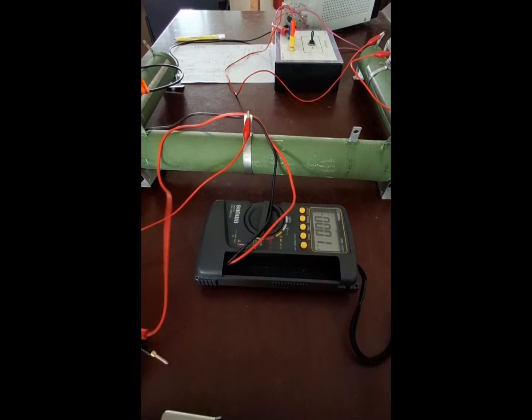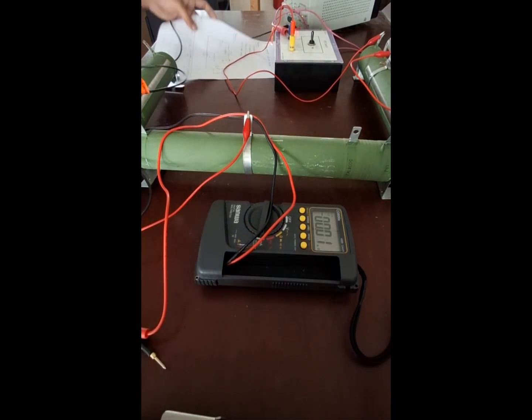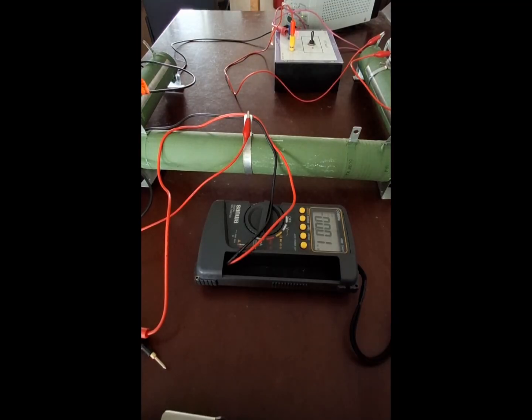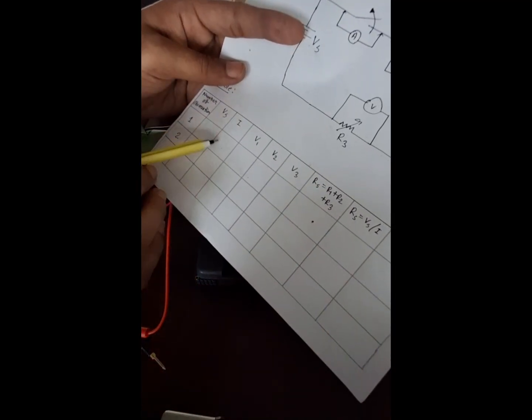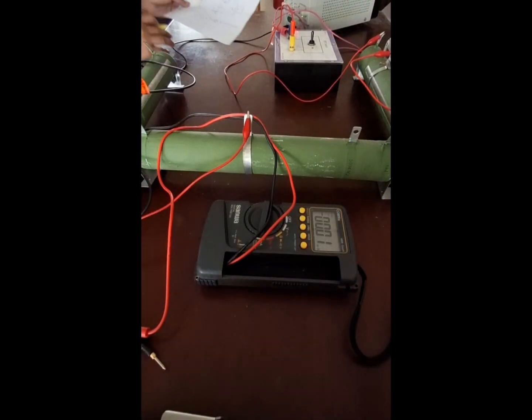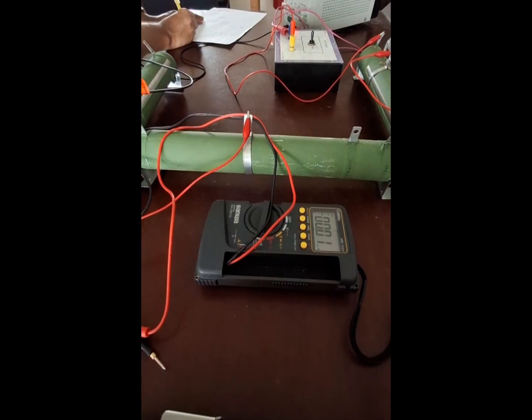So now we will write that value in our data table. We will give the value here. Our current flowing is 16.47 milliamps.